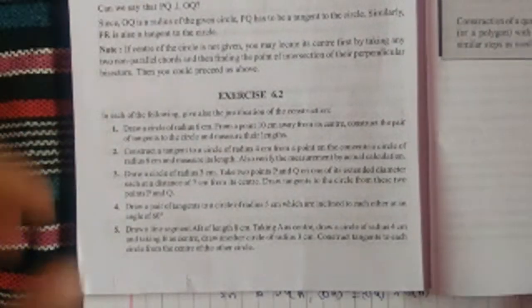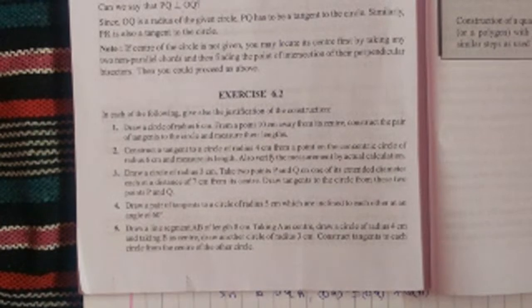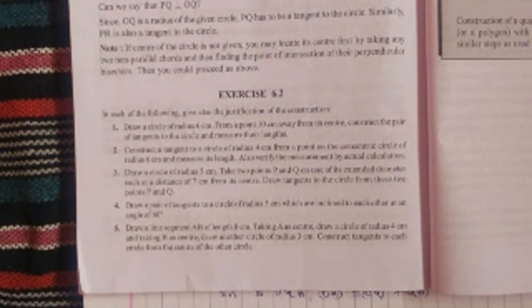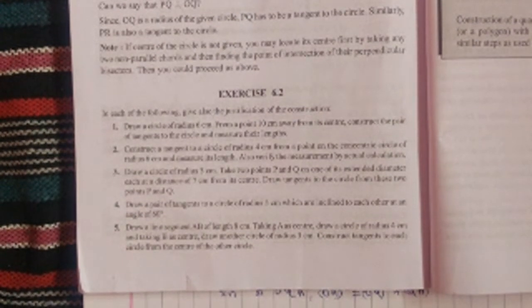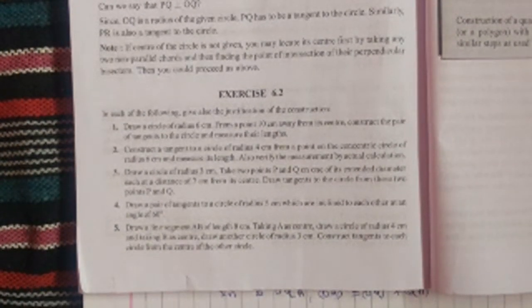Second question. Construct a tangent to a circle of radius 4 cm from a point on the concentric circle of radius 6 cm and measure its length. Also verify the measurement by actual calculation. Okay, actual calculation means by using this Pythagoras theorem.